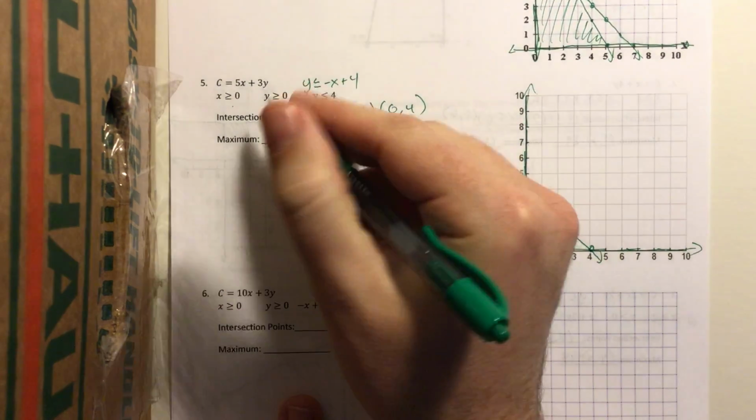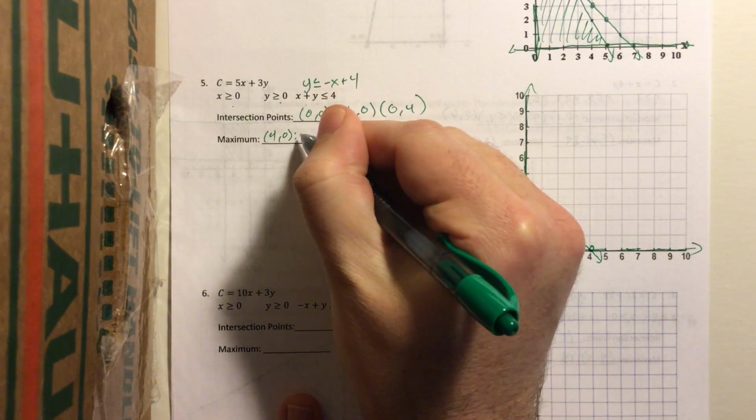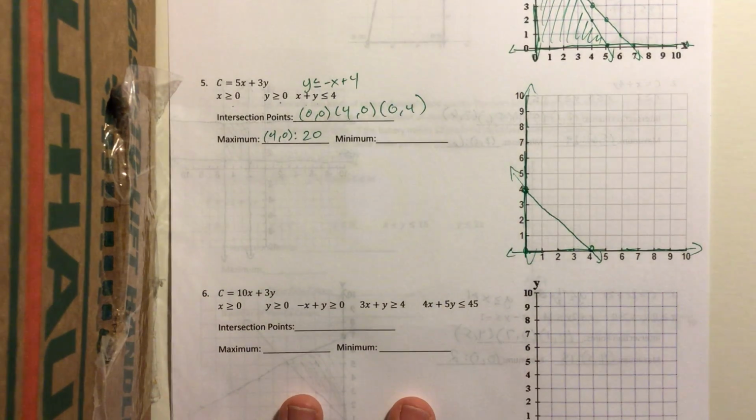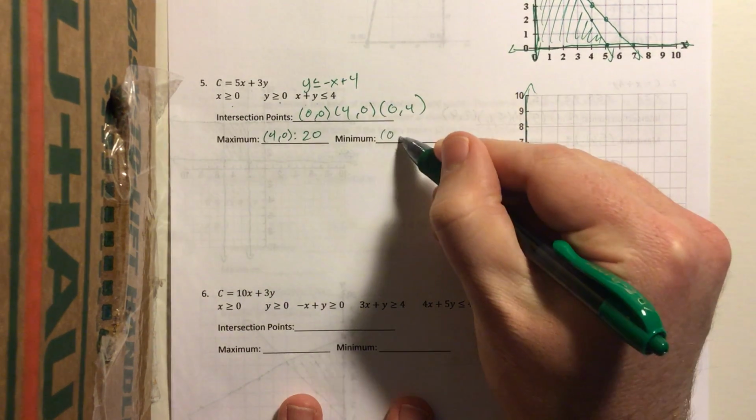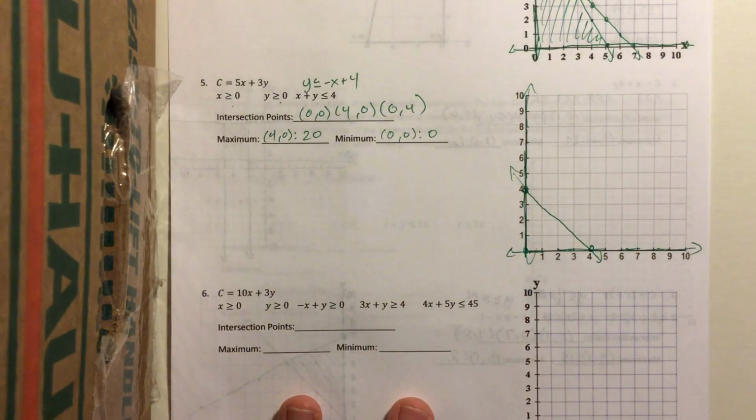And it looks like our maximum is going to occur at 4, 0. That gives us a maximum value of 20. And our minimum value is going to occur at 0, 0. That gives us a minimum value of 0.